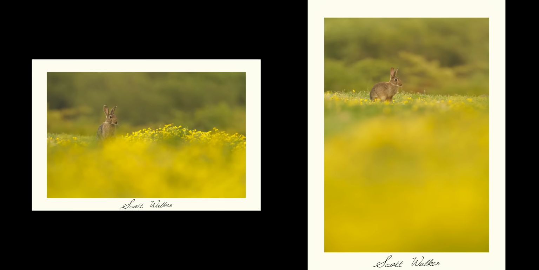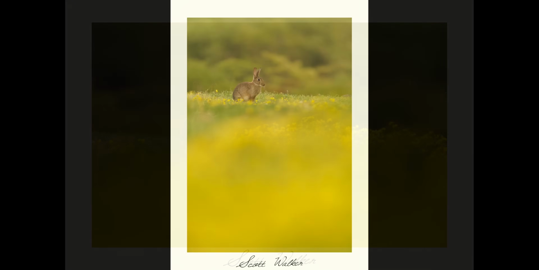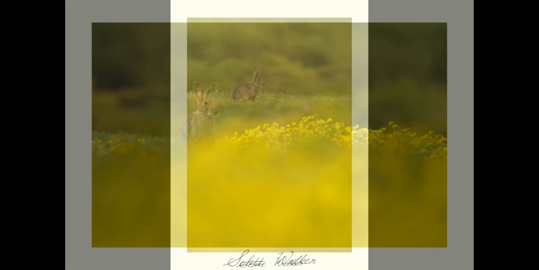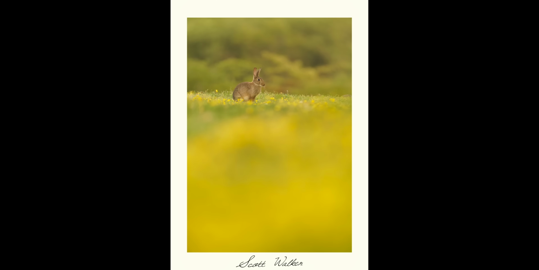For me, I feel that the landscape orientation shot is quite a nice, sweet photo of a rabbit, but the portrait-oriented shot is different. All that negative space gives me a feeling of isolation. In other words, the landscape picture is a photo of something, a rabbit, but the portrait photo is a photo about something, isolation or loneliness. And that has been created by the way that I've used the negative space.